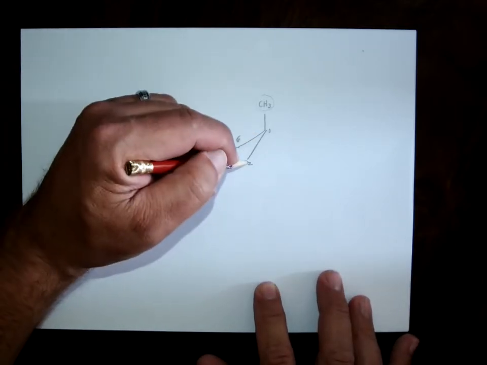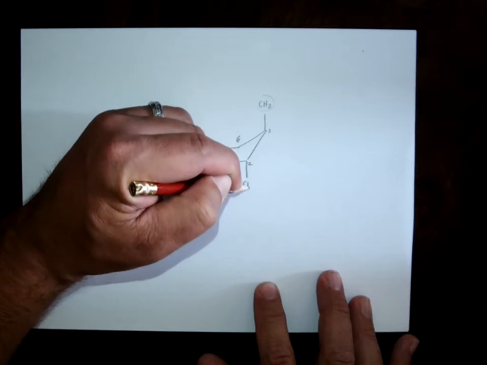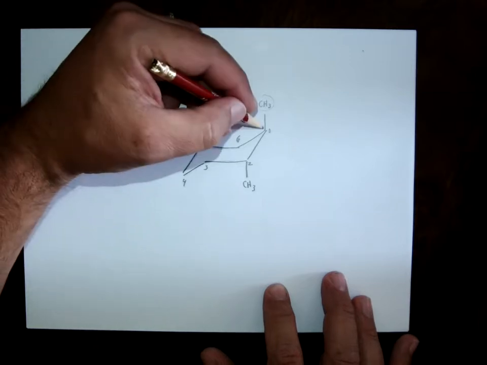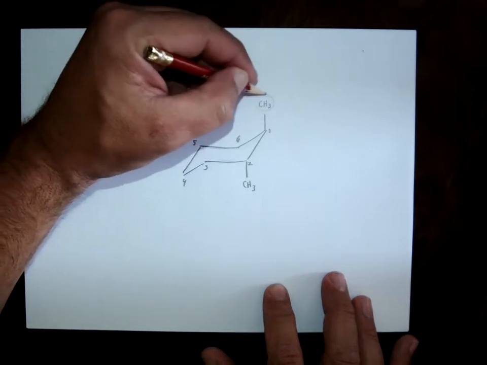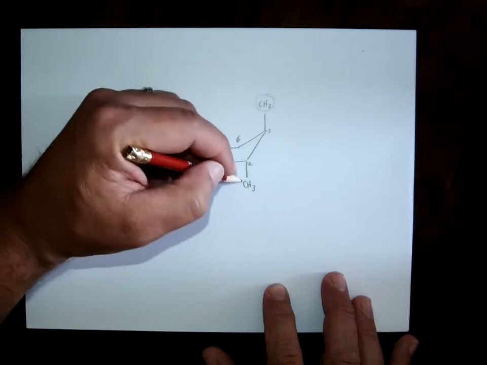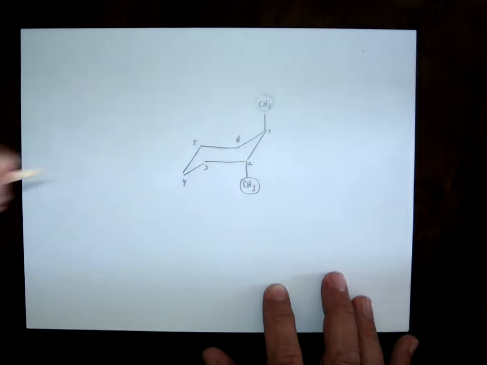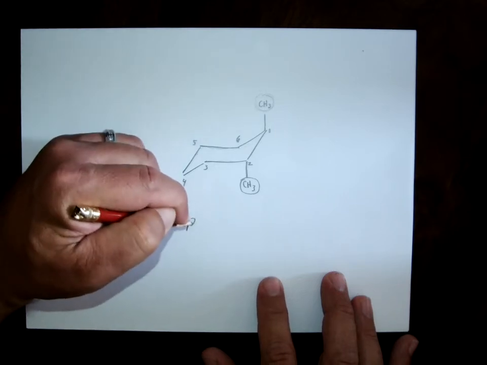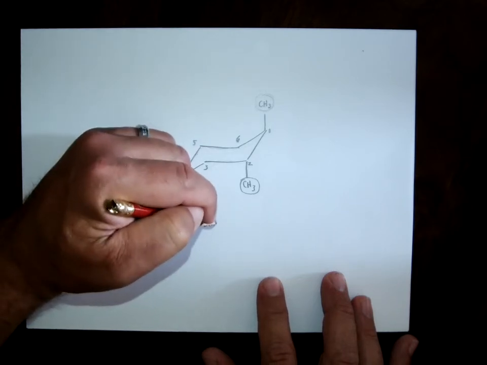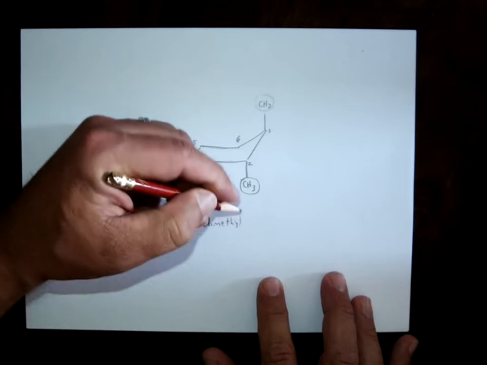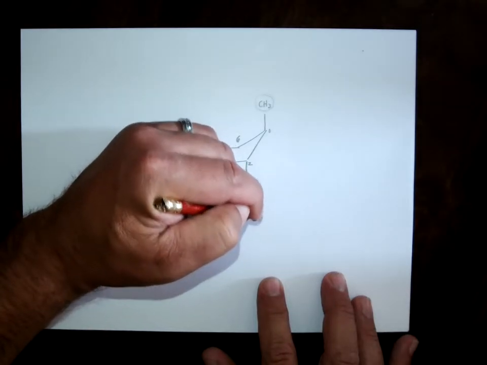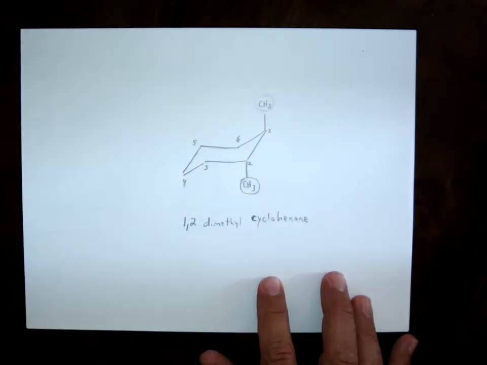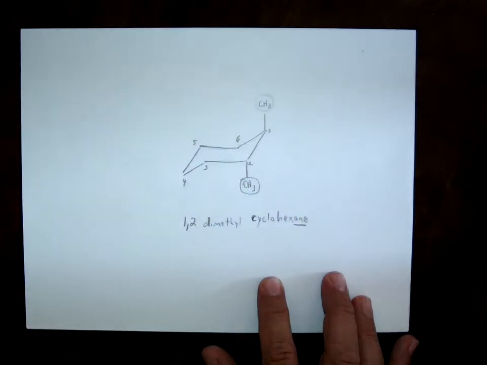So if I put the other methyl group in an axial position on carbon number 2, then carbon number 1's methyl would be on the top side of the ring, and carbon number 2's methyl would be on the bottom side of the ring. So this would be an example of 1,2-dimethylcyclohexane. And now we're getting pretty complicated because the ane means we have just single bonds.